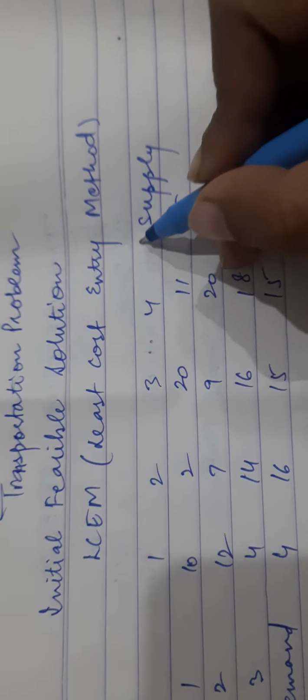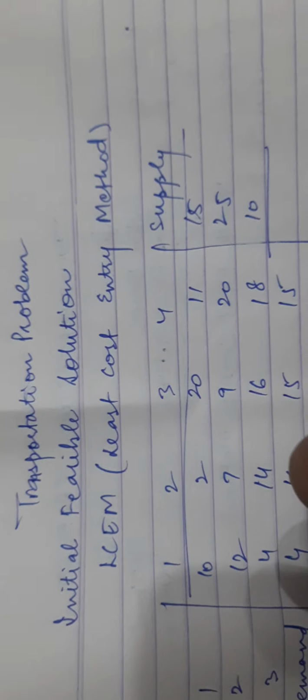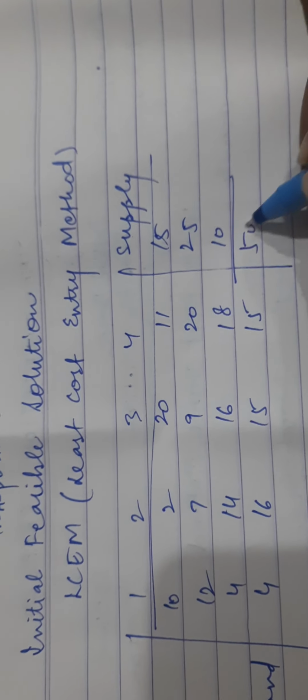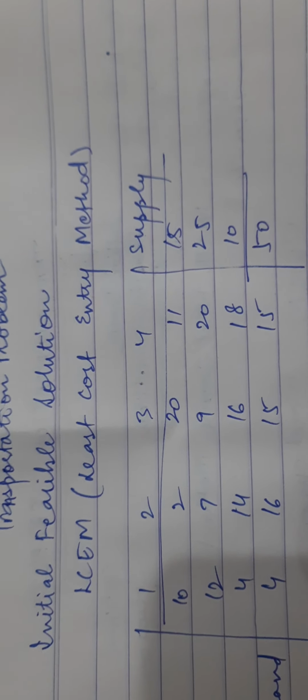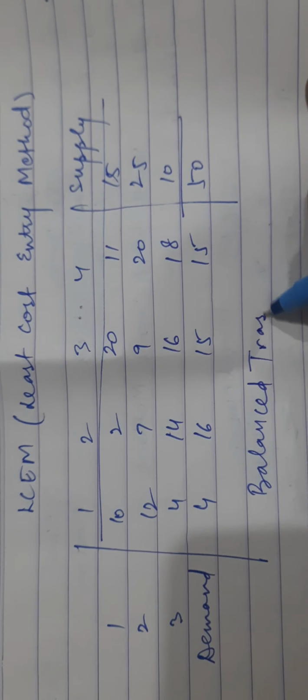As I can check, the demand and supply are balanced. They are equal. The total is 50 from both sides. So it is again a balanced transportation problem.